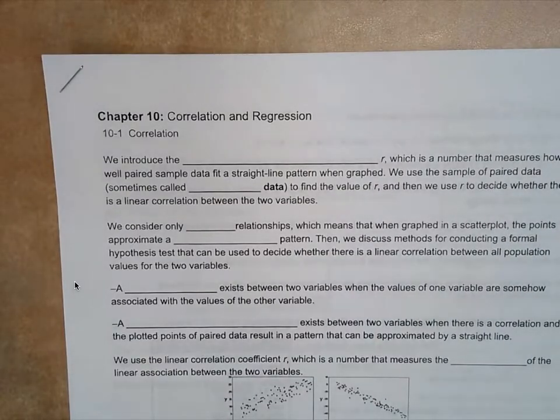10.1 is our next section. Chapter 10 is about correlation and regression. We are only going to do 10.1 and 10.2, which are concepts you've actually learned before in algebra. So let's go over some things.